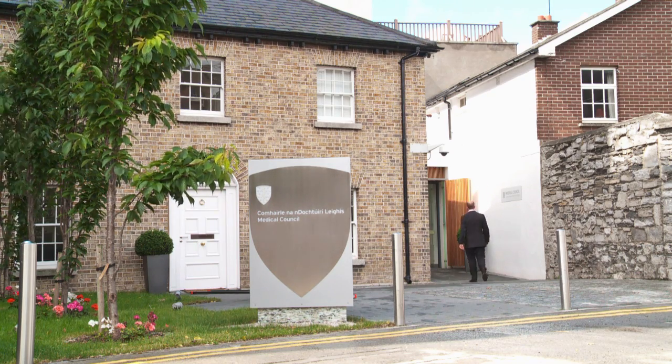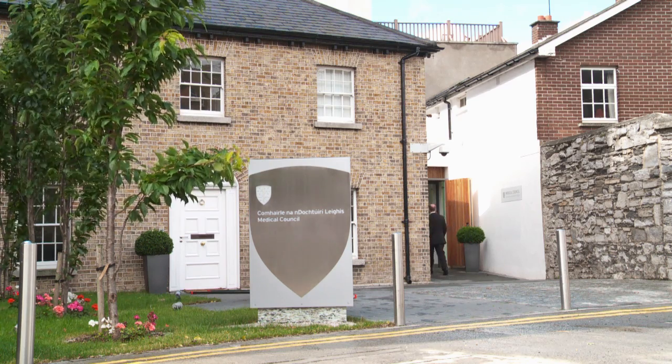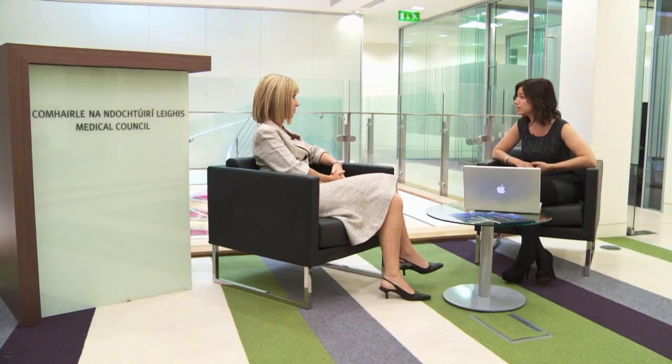Deirdre, the first section of the guide deals with the importance of trust in a relationship between a doctor and patient. What exactly would this mean? It means that when patients go to their doctor, they presume that they will be treated safely and effectively, that the doctor will treat them with respect and honestly and openly, will always act in their best interests and will keep their confidential information private.